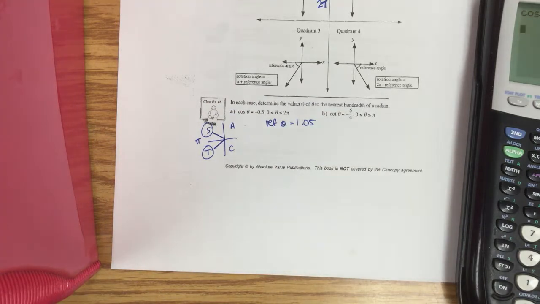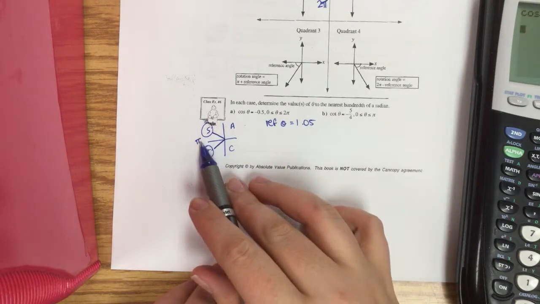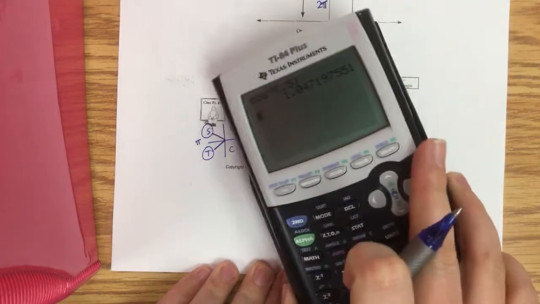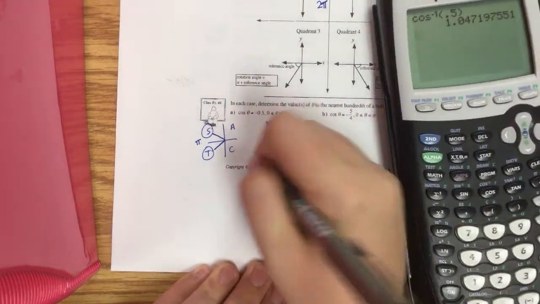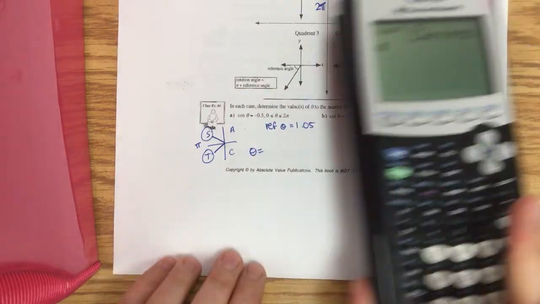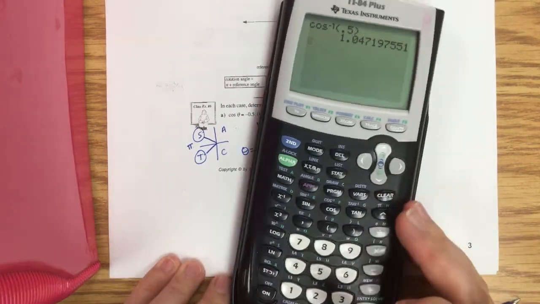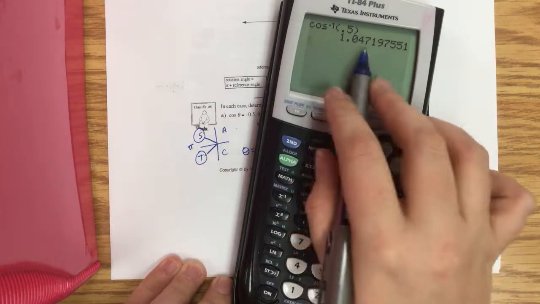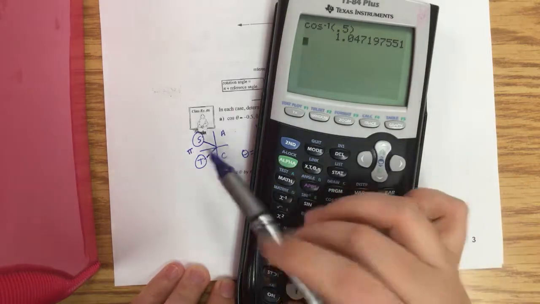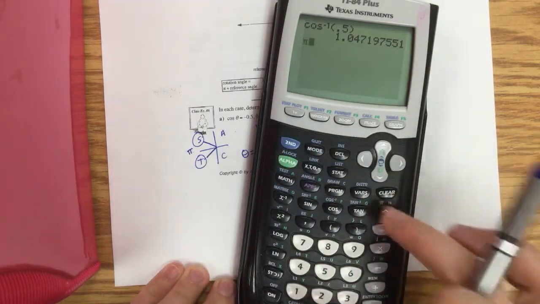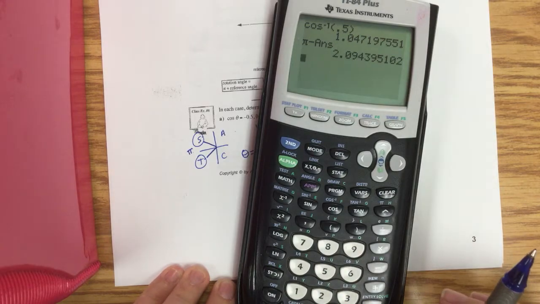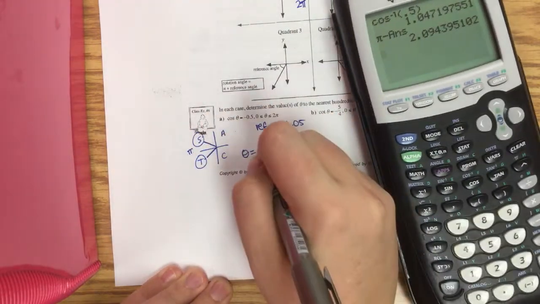So before I was taking 180 degrees and adding my reference angle, subtracting my reference angle. Now I'm going to take pi, I'm going to subtract the reference angle, add the reference angle. And in fact, I'm just going to keep all decimals on my calculator so that I have them easily saved and more precise than if I had rounded. So the first one in quadrant 2, I am 1.05 radians approximately away from pi. So let's type in pi minus my answer, 2.09 radians.